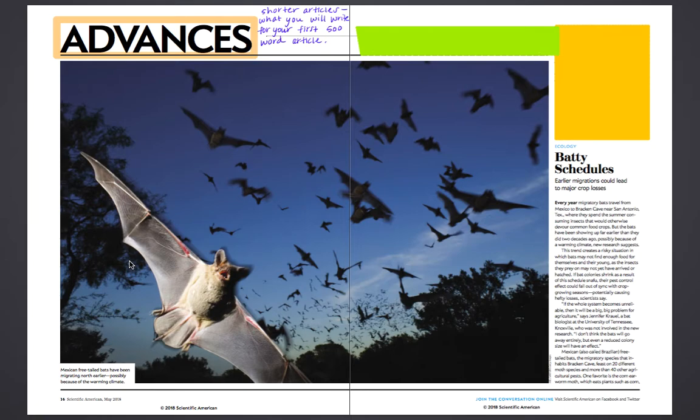Talked about how you can add or subtract word counts from some of your larger articles that will come later in the semester. So this is where this section kind of starts, and you'll see the big advances. Notice on the first page, and then there's usually a few in each fuller issue.